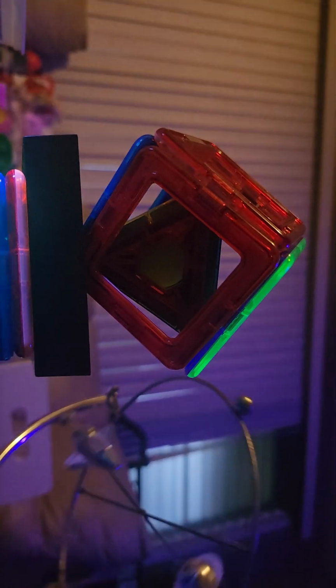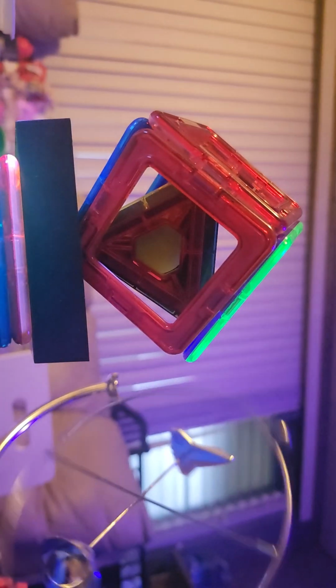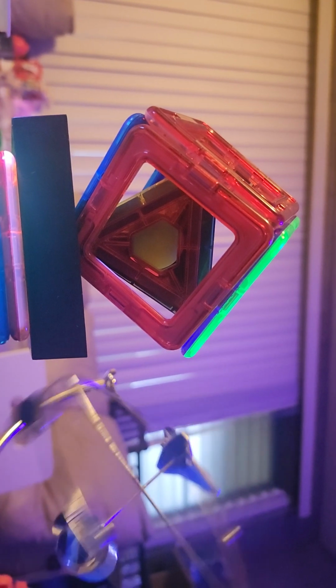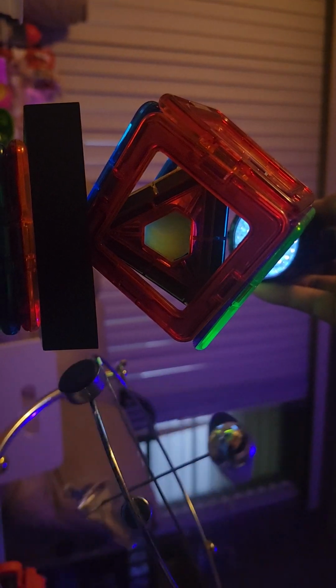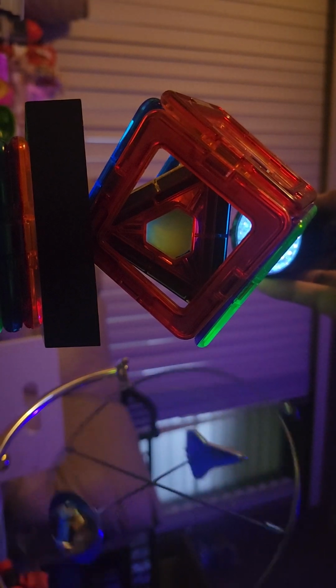Whatever's going to be going on as far as fluctuation goes is going to be going on in here. Yeah, the camera's rolling out now. Doesn't that look nuts?